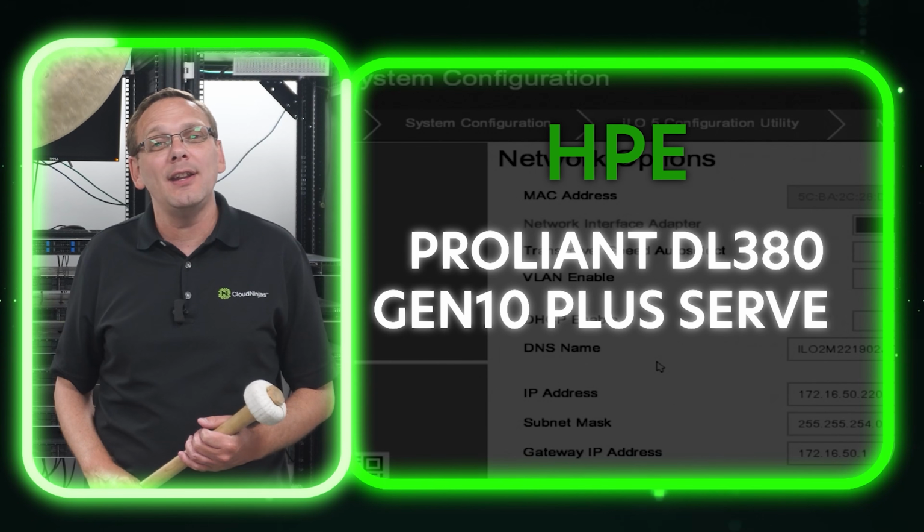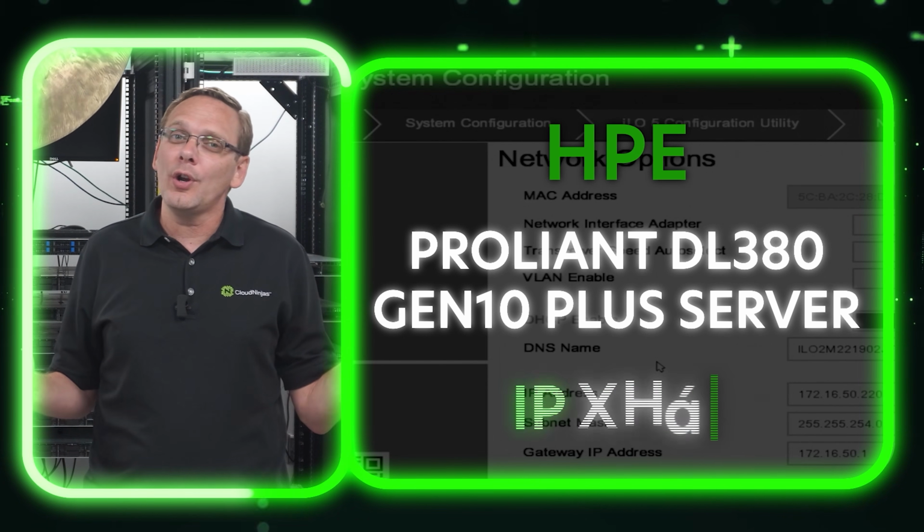Today we're going to continue our series on the HPE ProLiant DL380 Gen10 Plus. In this video, we're going to go over IP addresses. Let's get going.